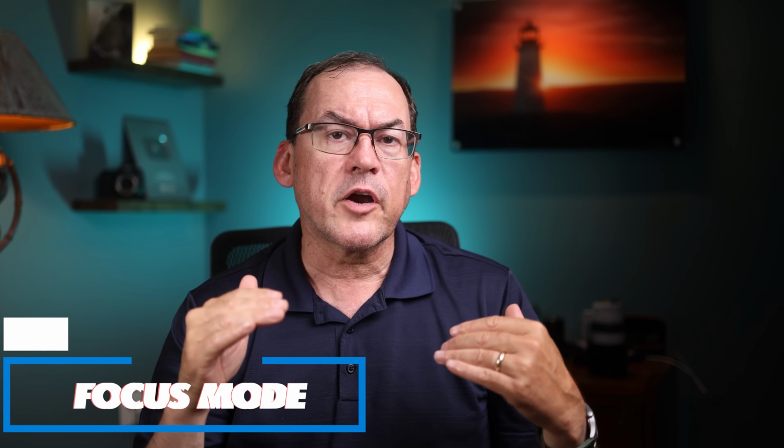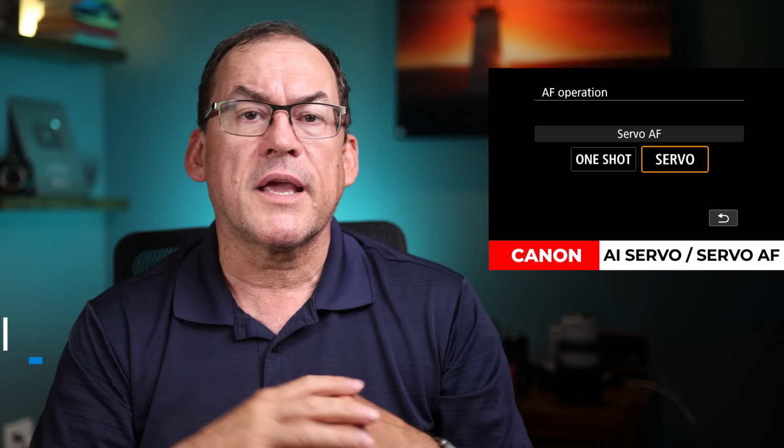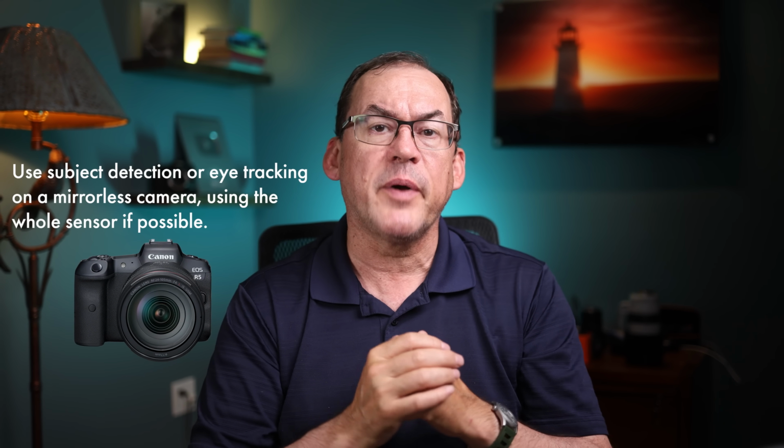The next critical variable in settings is the focus mode. Switch to AI Servo on a Canon or AFC on Nikon, Sony, and most other brands. This tells your camera to continuously track a moving subject, not lock on to one spot. Use subject detection or eye tracking on a mirrorless camera, using the whole sensor if possible.